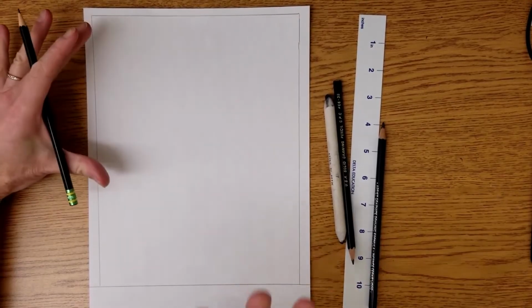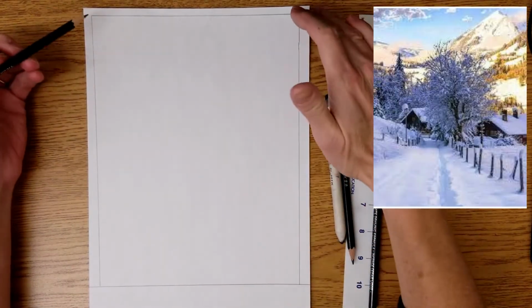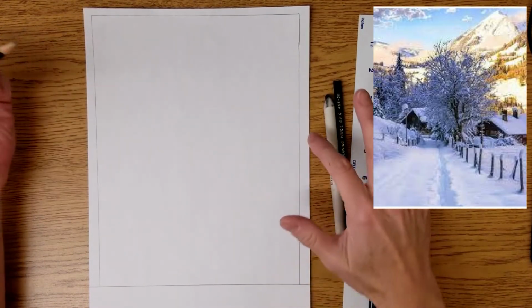Hi everyone, today we're going to do a winter landscape together. How we are going to start is I'm going to look at this inspirational picture as a reference, and we're going to divide our paper up. You can make a border around it however you want to make it.